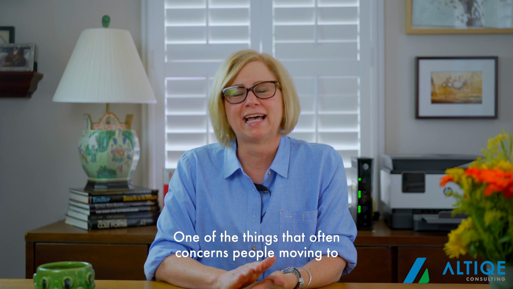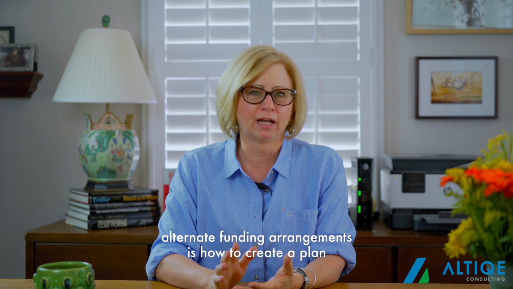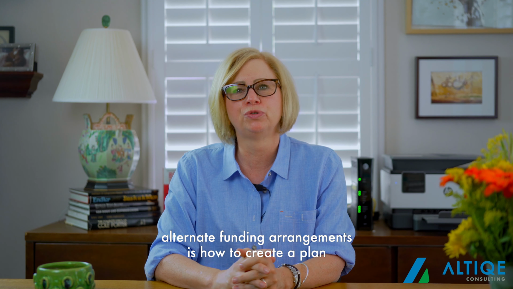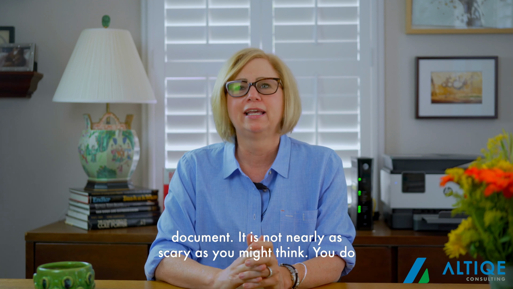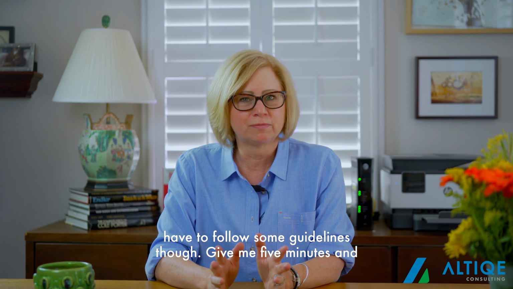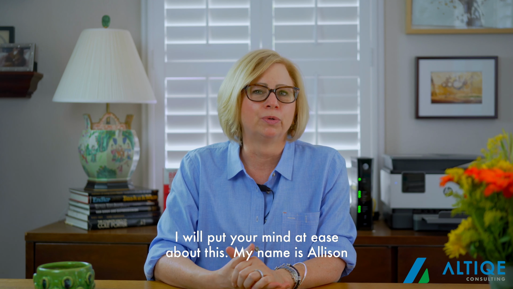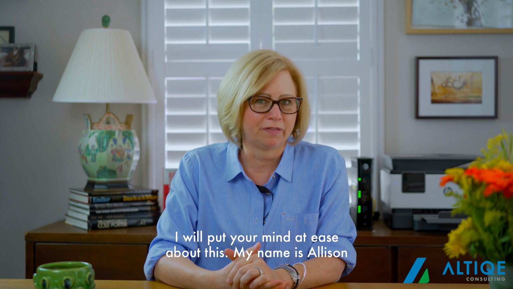One of the things that often concerns people moving to alternate funding arrangements is how to create a plan document. It is not nearly as scary as you might think. You do have to follow some guidelines though. Give me 5 minutes and I will put your mind at ease about this.